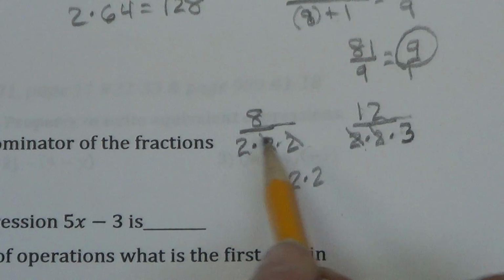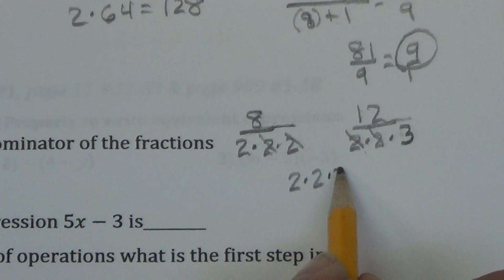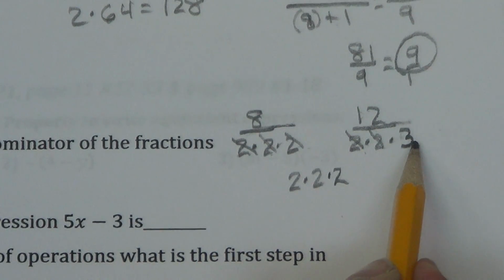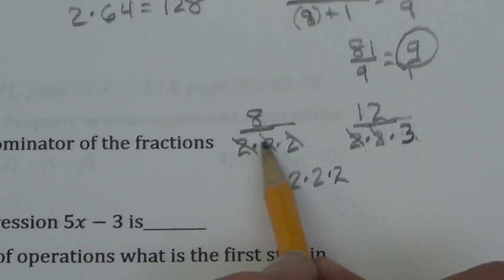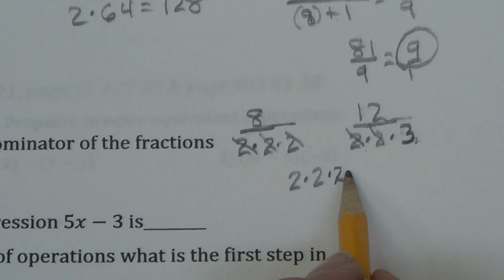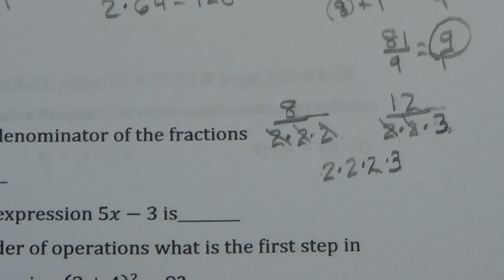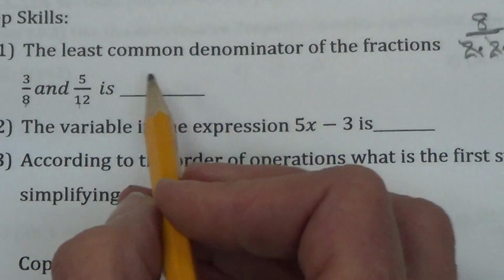But now the greatest number is a third 2 there, so we have to bring down that third 2. We have a 3 over here. Even though we don't have one over here, we have to include it. And 2 times 2 times 2 is 8, times 3 is 24.